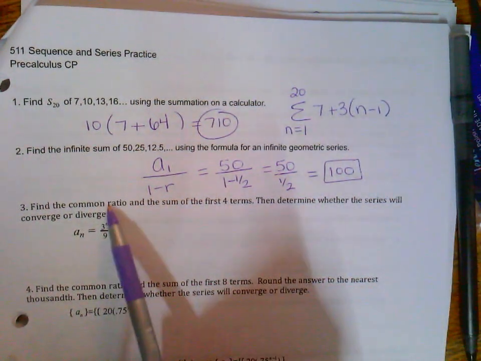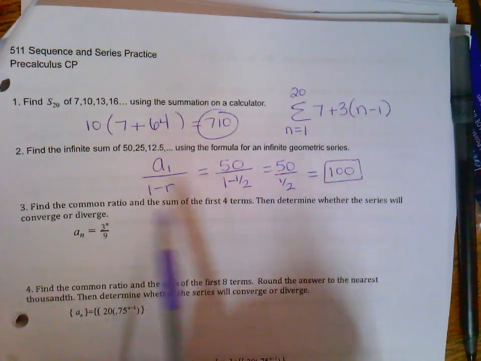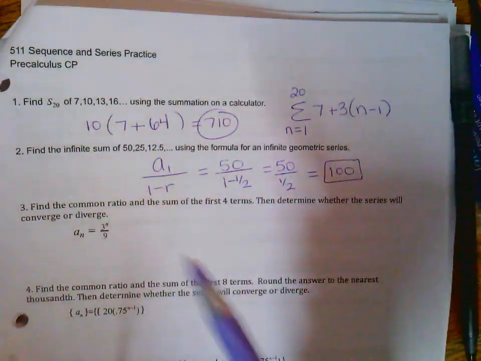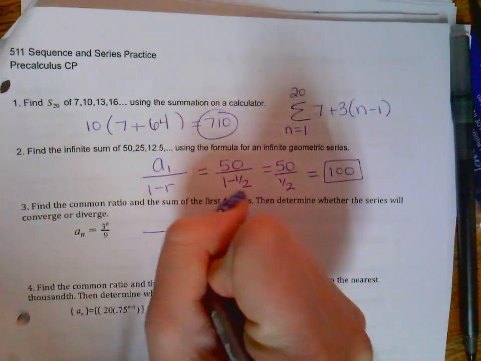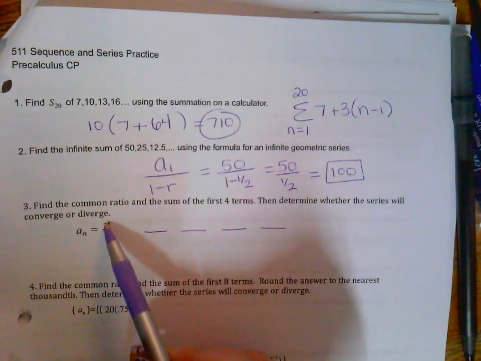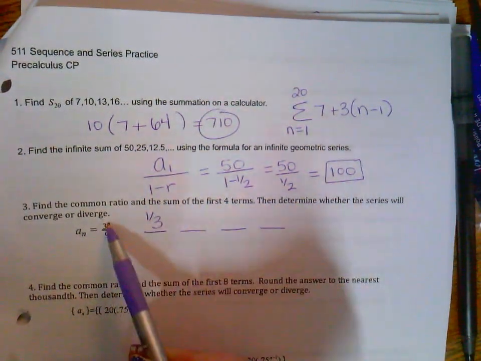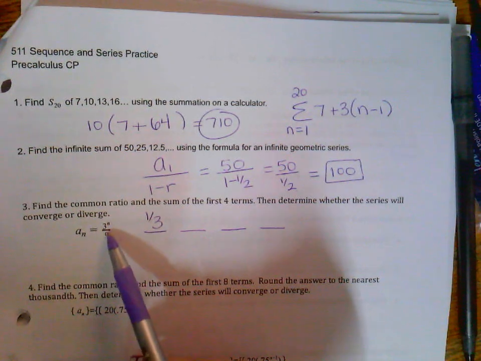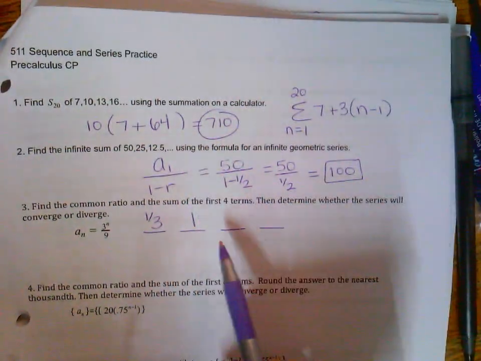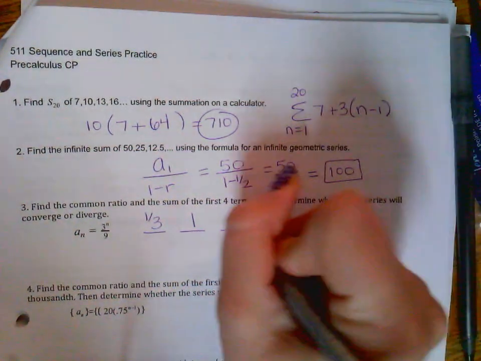This says find the common ratio and the sum of the first 4 terms and determine if it will converge or diverge. So if I plug in 1, 2, 3, and 4. If I plug in 1, I would get 3/9, which is 1/3. If I plug in 2, I would get 9 over 9, which is 1. If I plug in 3, I would get 27 divided by 9, which is 3.